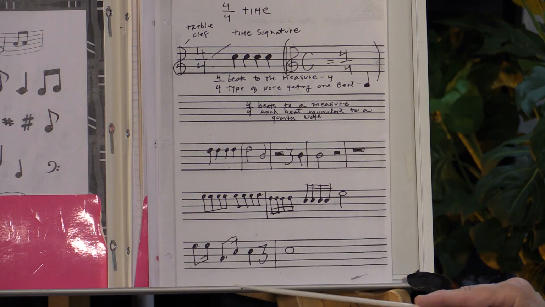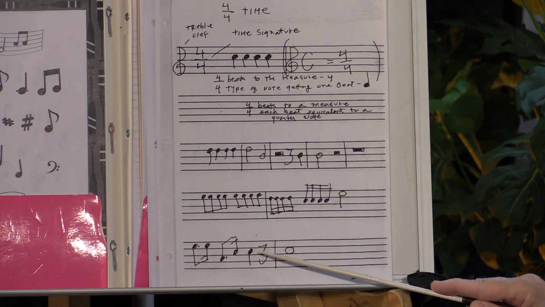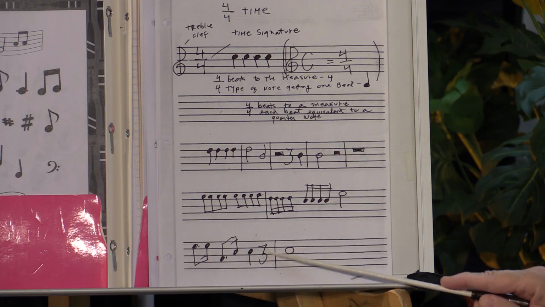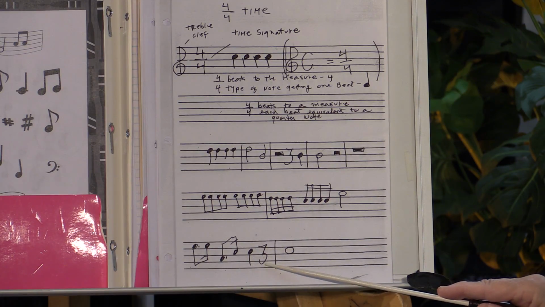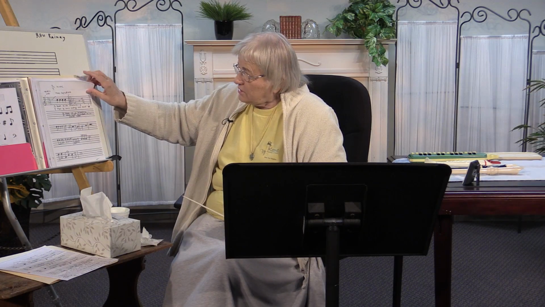It still is going to be equivalent to 1 beat, though. So 1 beat, 2 beat, 3 with a quarter note, 4 with a quarter rest, and then the whole note. Now, I hope this isn't terribly confusing, but this is the way that it runs, and I have a few more of these to show you.